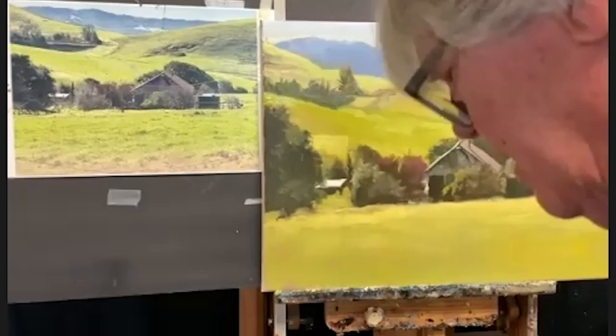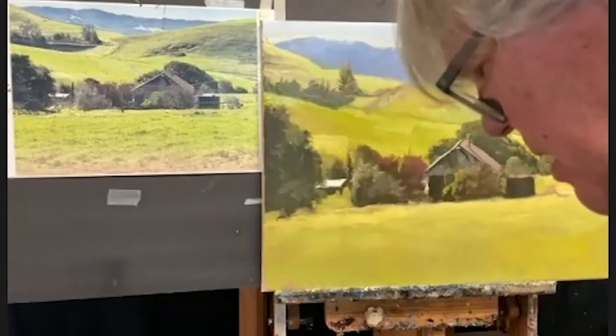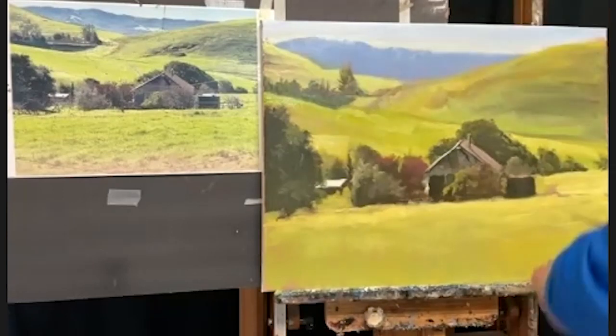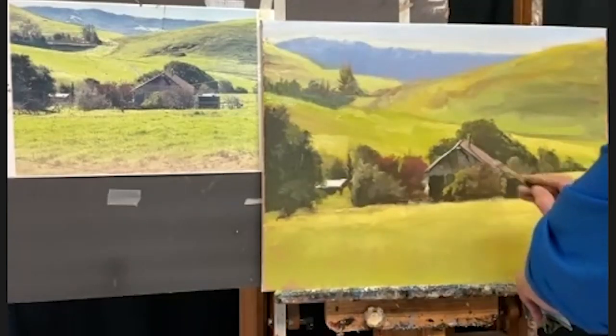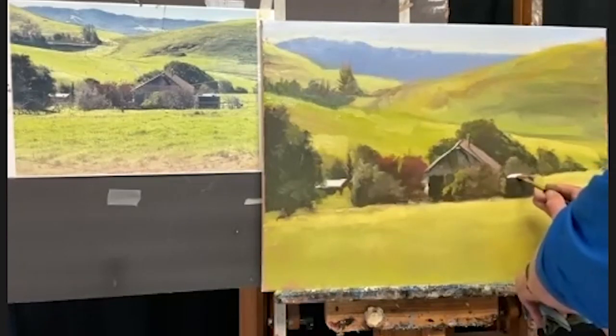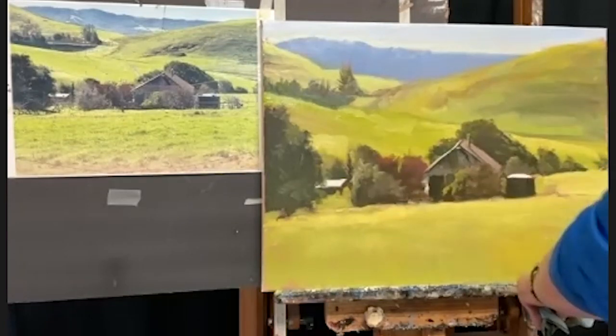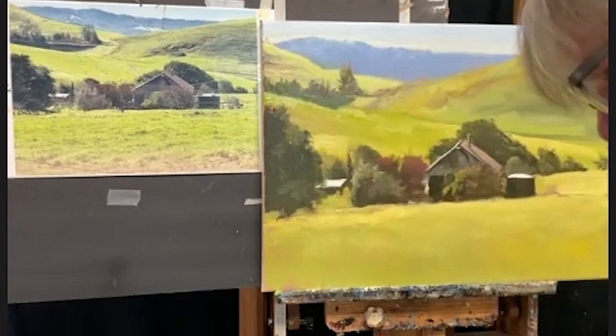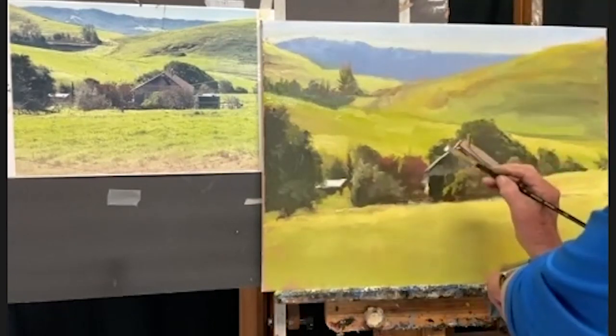So white and Naples, but mainly white and medium. And then we're going to come in, we're going to try and get that curvature. That's pretty good. See, what I see now is that I can be brighter here.